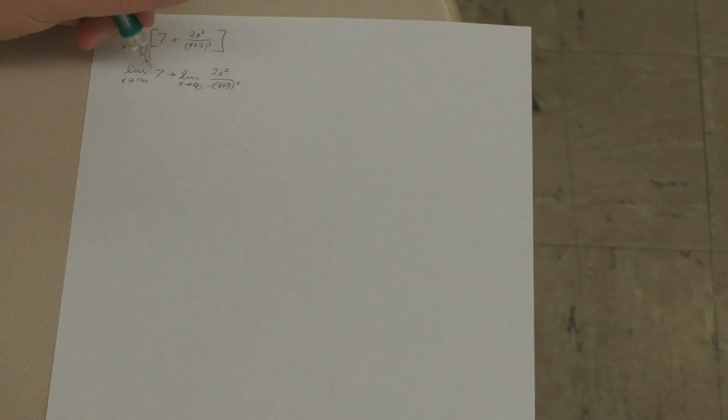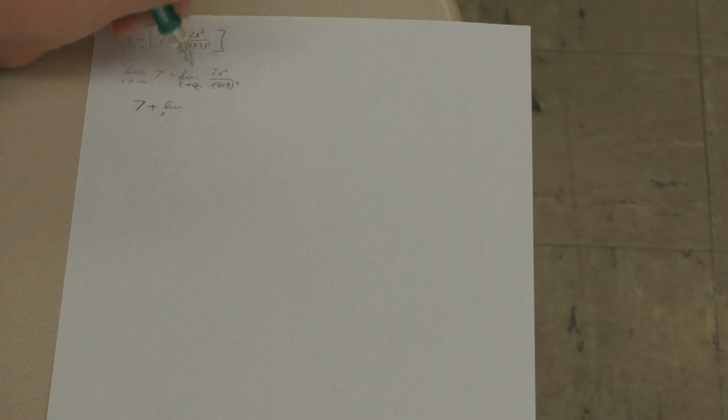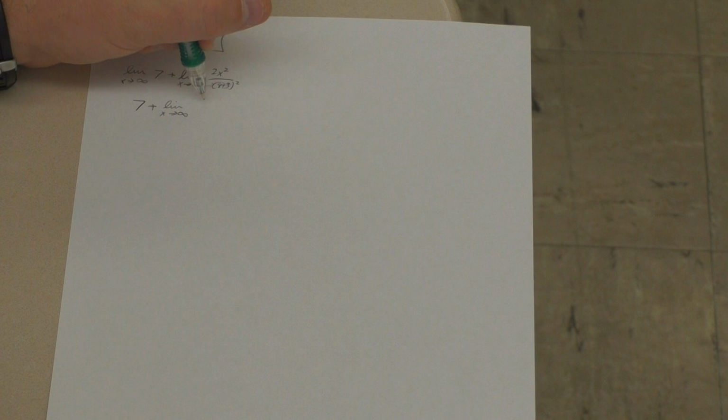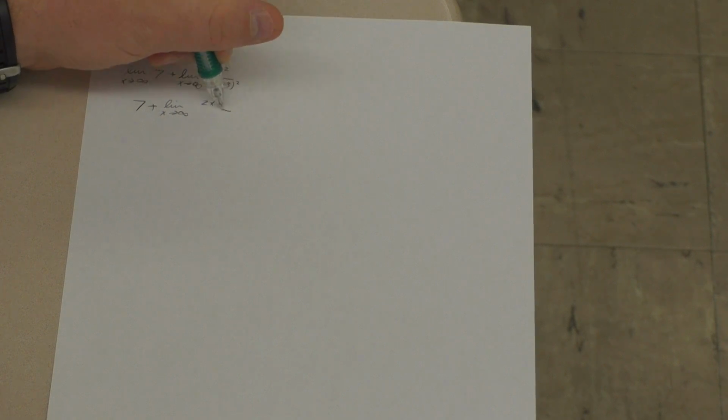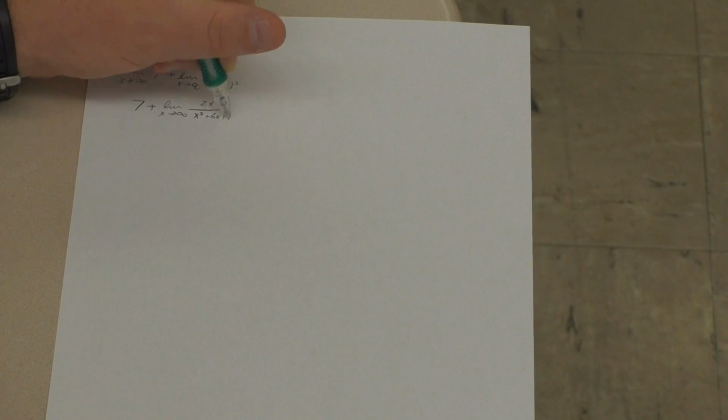This is helpful because the limit of any number is just the number itself. So the limit of this is 7. Limit of this, we're going to have to do a strange technique. So first of all, I actually want to multiply this out. So when I multiply this out, I get x squared plus 6x plus 9.